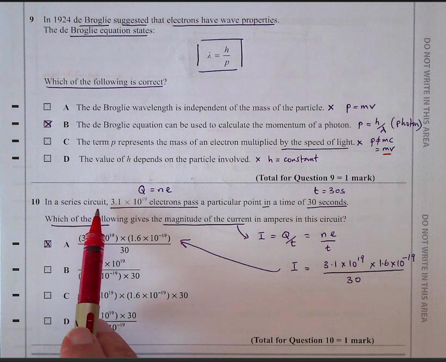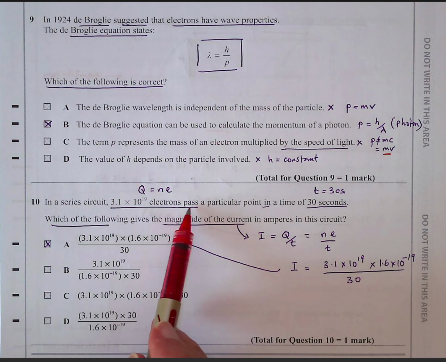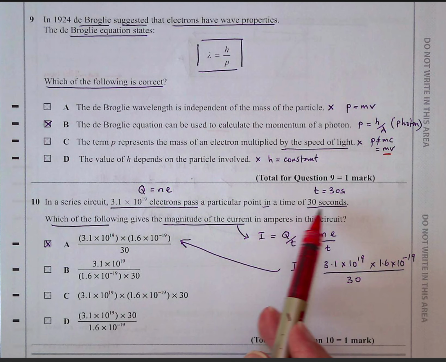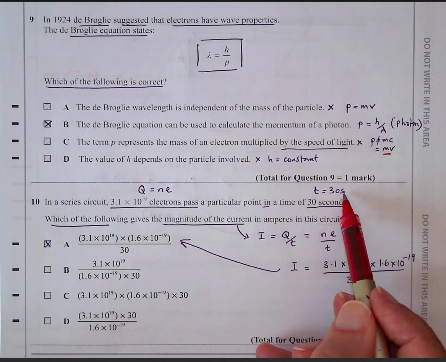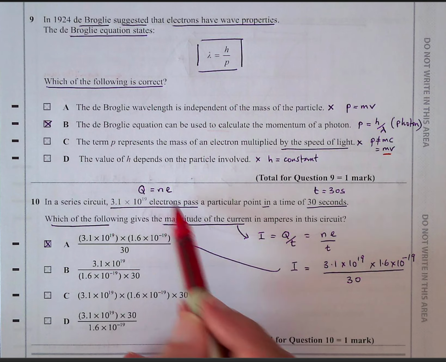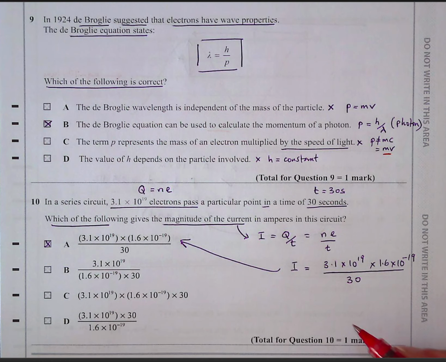Question 10, you have a series circuit where you have 3.1 times 10 to the 19 electrons passing a particular point in a time of 30 seconds. So t is 30 seconds. Q is the number of electrons times the charge of the electrons, which will give you your charge in coulombs.